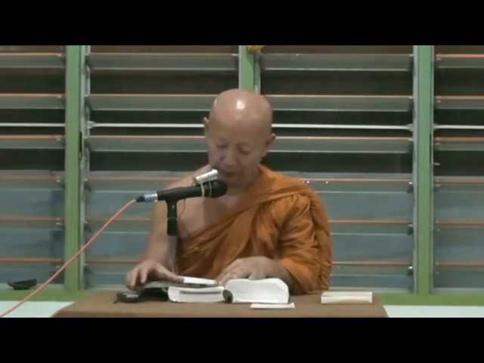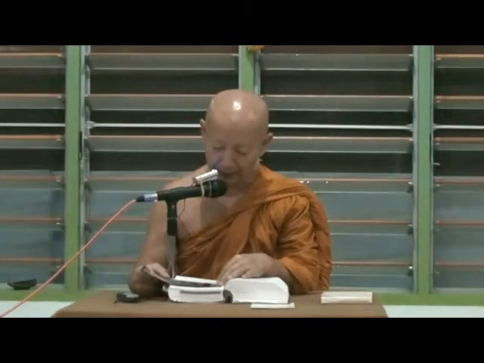Similarly, he dwells imbued, pervading one quarter with the mind imbued with compassion. Similarly, with the mind imbued with joy. Compassion is karuna. Joy is mudita. With the mind imbued with equanimity, upekkha. Likewise the second quarter, third quarter, and the fourth quarter. Thus above, below, across, and everywhere, and all as to himself. He dwells pervading the entire world with the mind imbued with these four things.